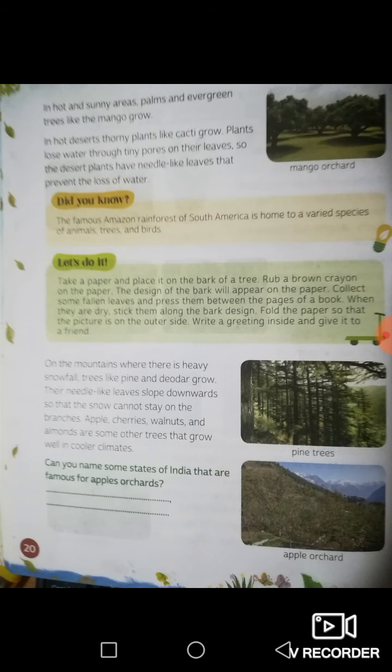In hot and sunny areas, palms and evergreen trees like the mango grow. In hot deserts, thorny plants like cacti grow. Plants lose water through tiny pores on the leaves, so the desert plants have needle-like leaves that prevent the loss of water.